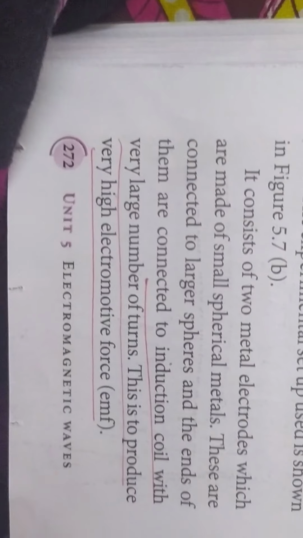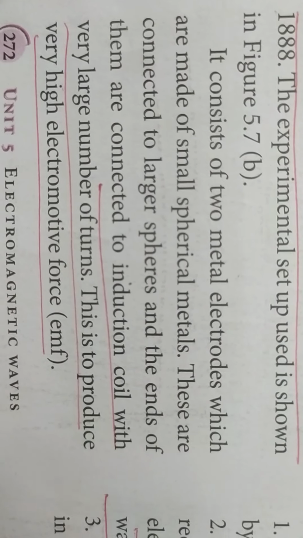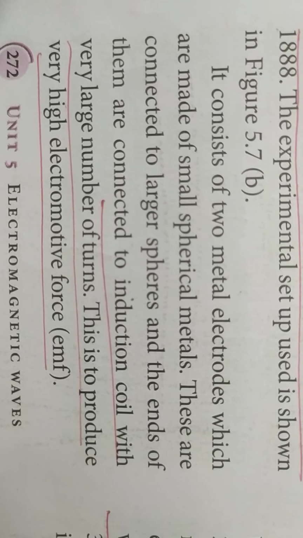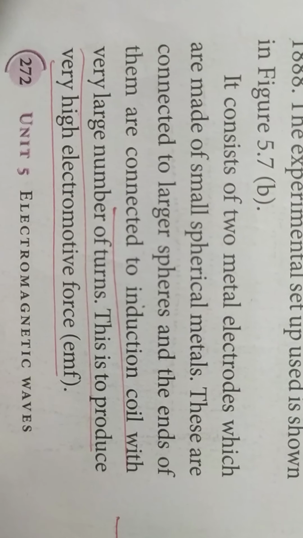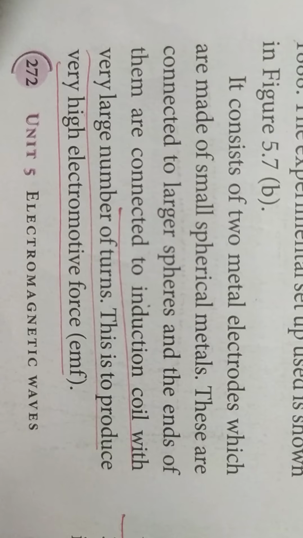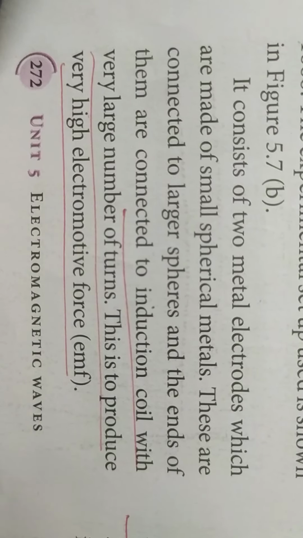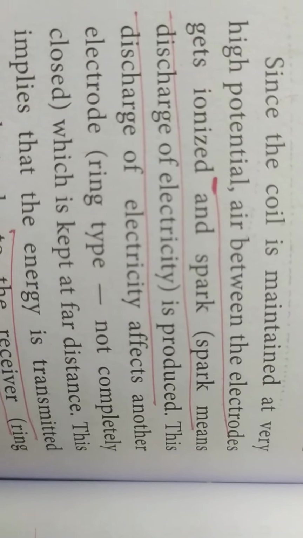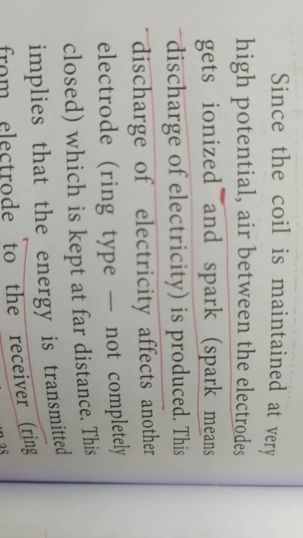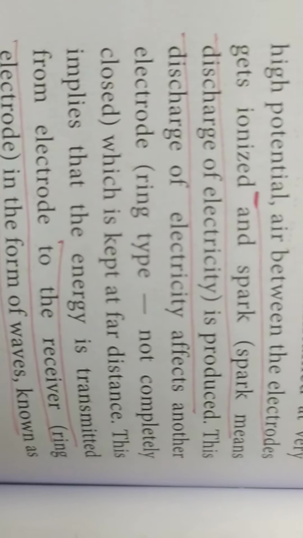When you see the experimental setup, it consists of two metal electrodes which are made up of small spherical metals, and they are connected with the larger spheres, and then they are connected to the induction coil which has a large number of turns. And here the air between the electrodes gets ionized and the spark is produced. This spark is nothing but the discharge of electricity.